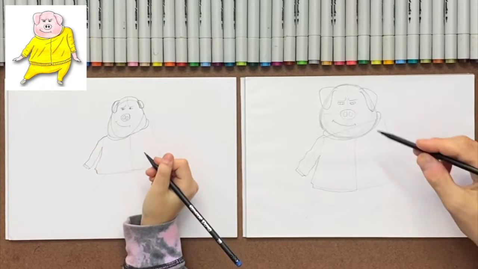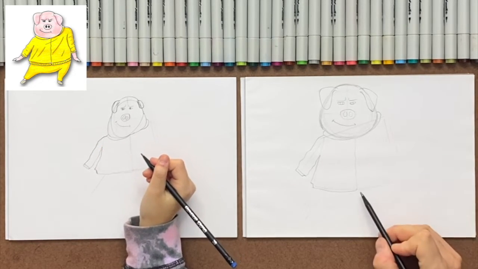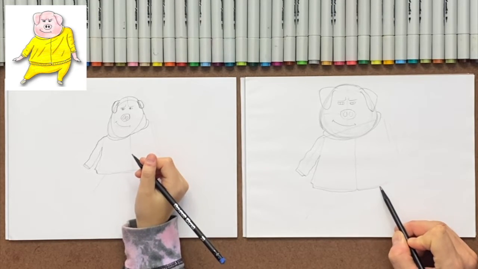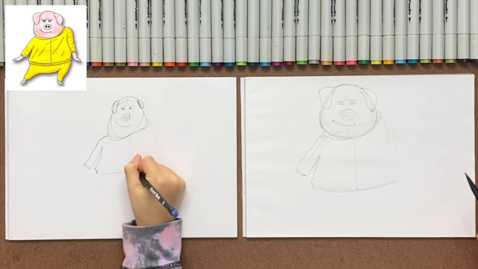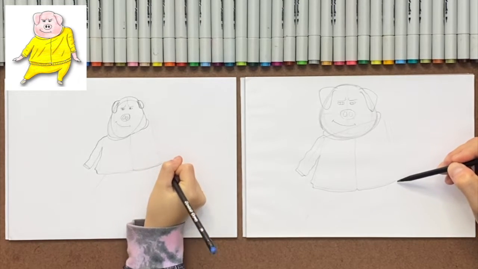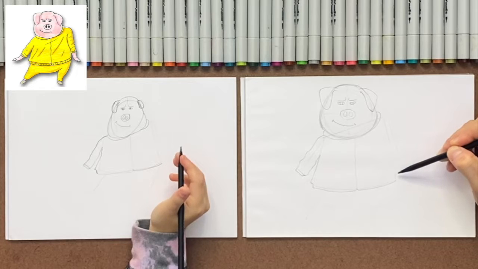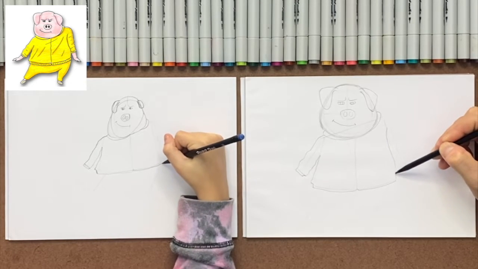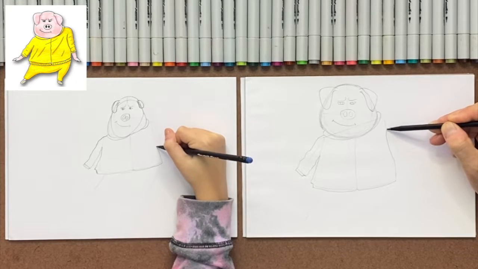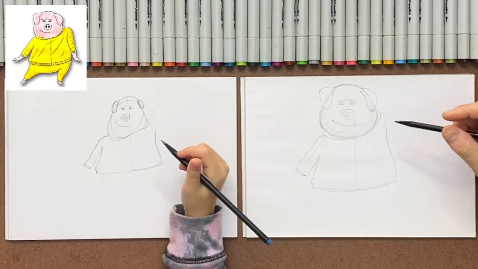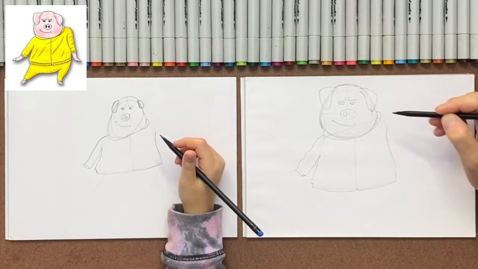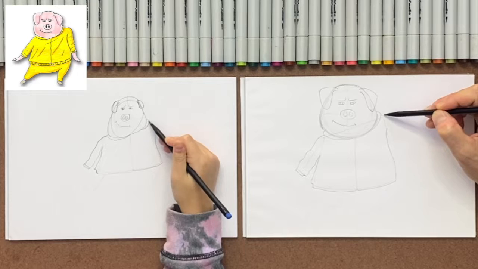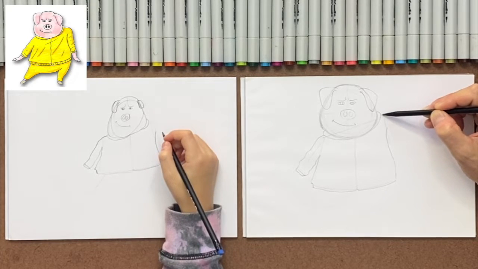And then let's do the same on the other side. So we'll start down here. Okay, and then we'll come and follow this line like that. And then we can go up and do almost like a little S shape like this. And it comes up about here. Yep, right there. And then go back up, actually, go over here where his collar is. And then we can do like a little U shape.